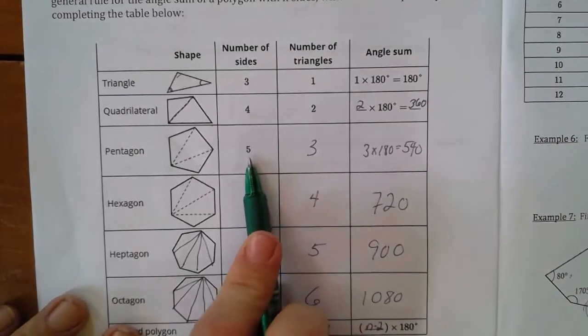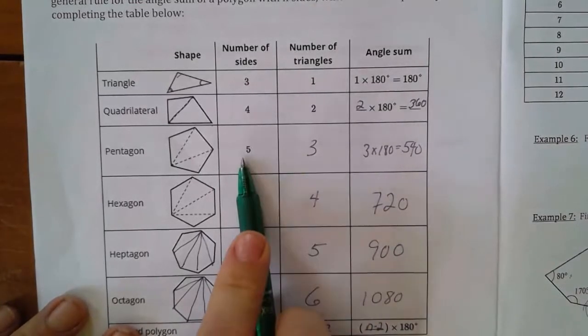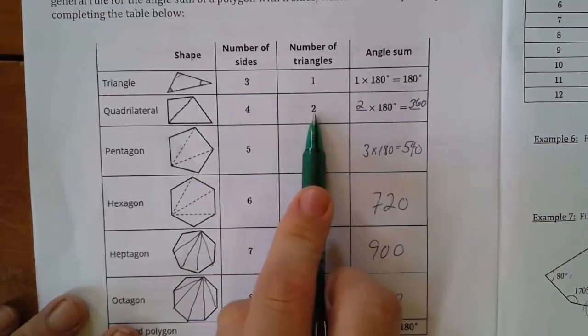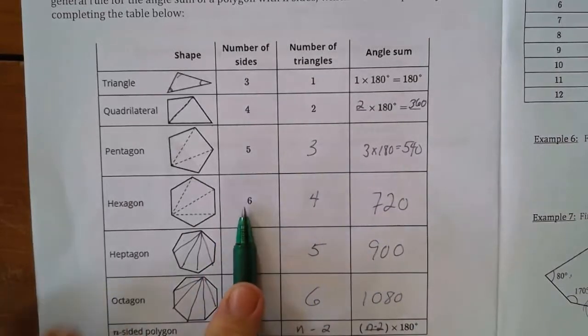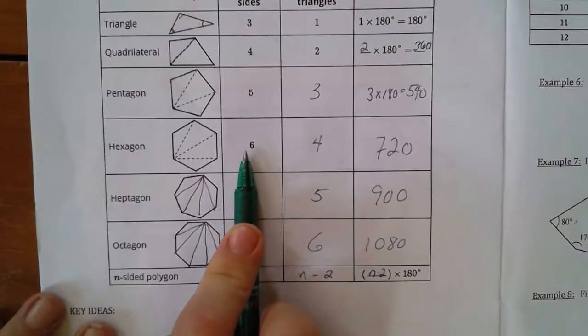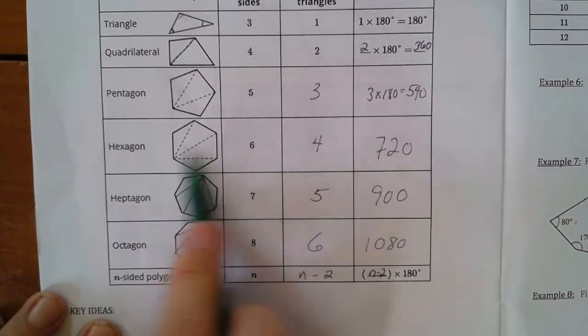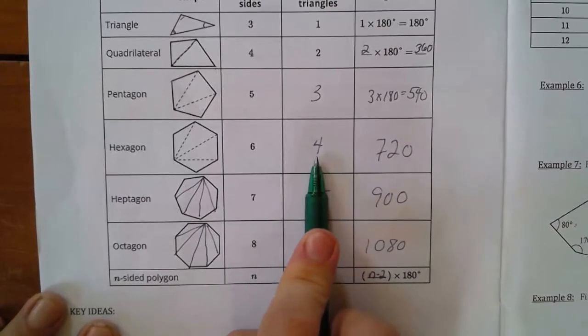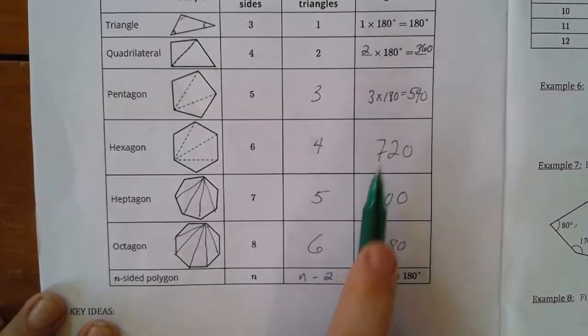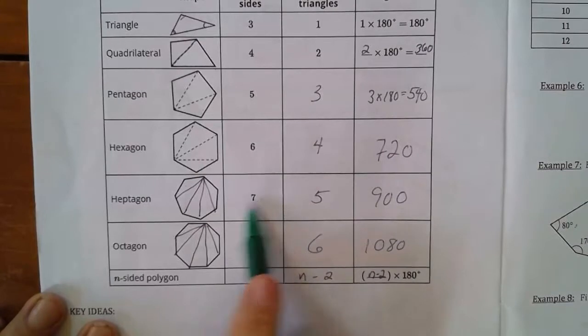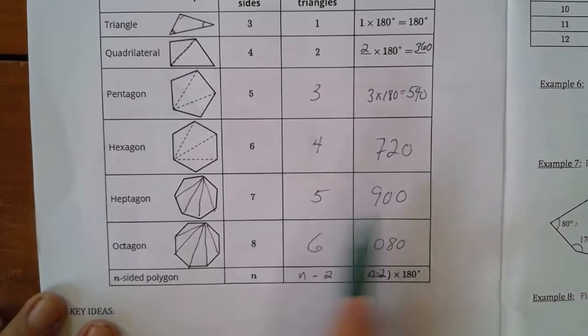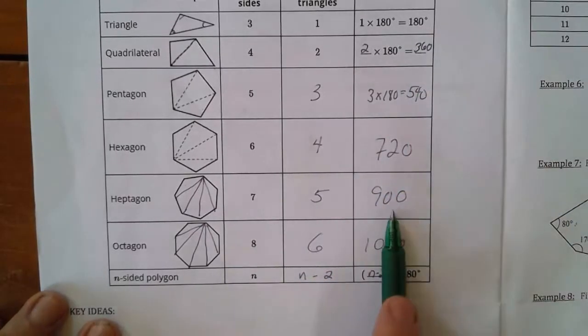A five-sided shape has 5 minus 2, which is 3. 4 minus 2 is 2. A hexagonal shape, again, these polygons are named after the number of sides, also angles, will give us 4 triangles. And 4 triangles times 180 is 720. A 7-sided shape is starting to look like a sea monster here. Heptagon, hepta, 7, has 5 triangles. 5 times 180 is 900.